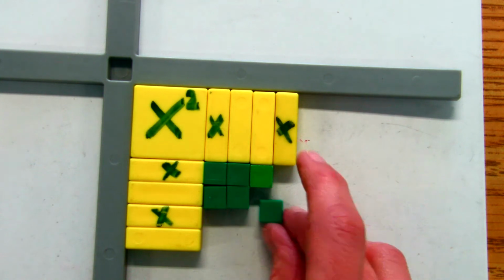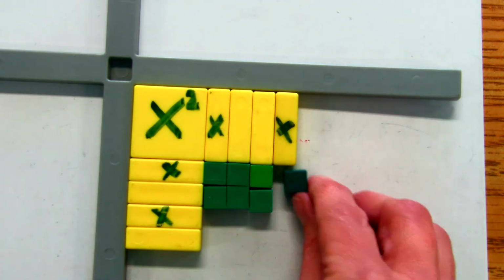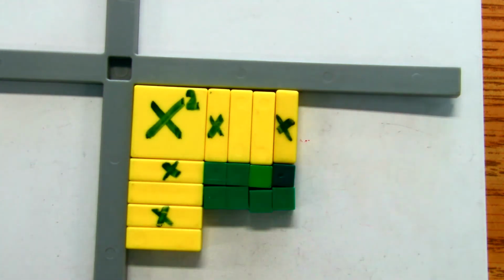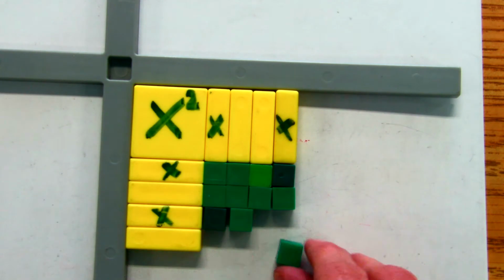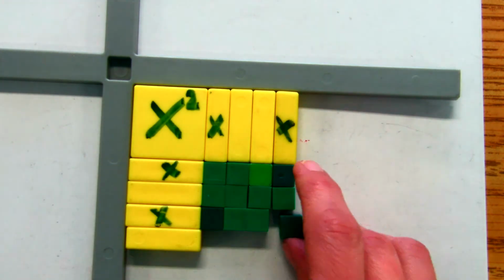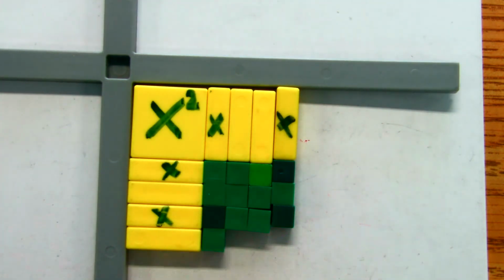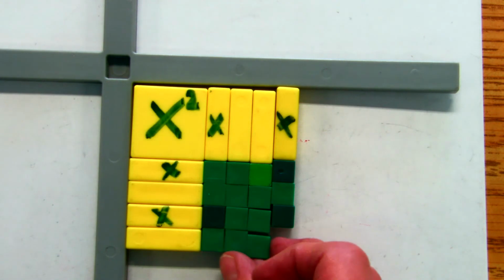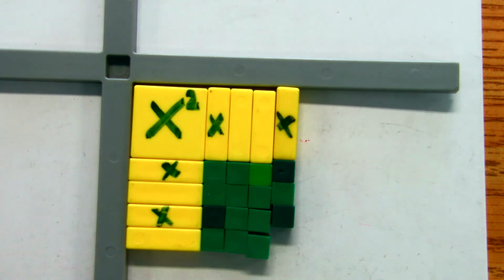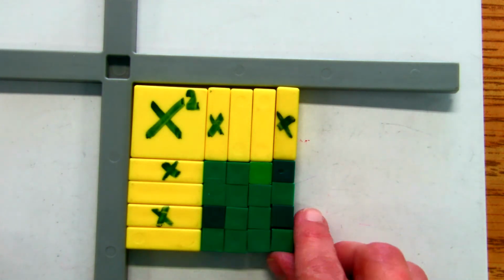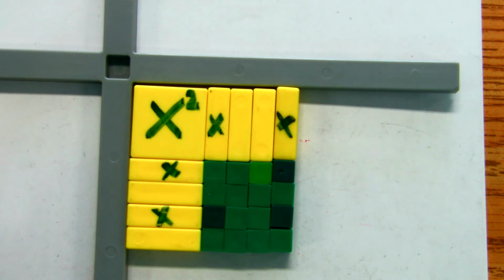So 5, 6, 7, 8, 9, 10, 11, 12, 13, 14, 15, 16. A lot of little cubes. So we added 16.